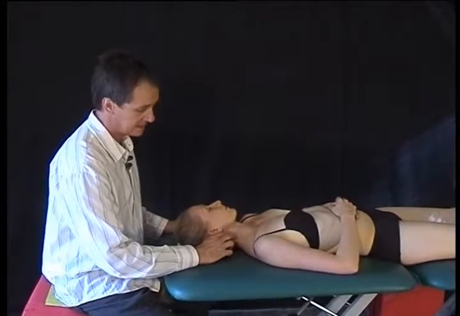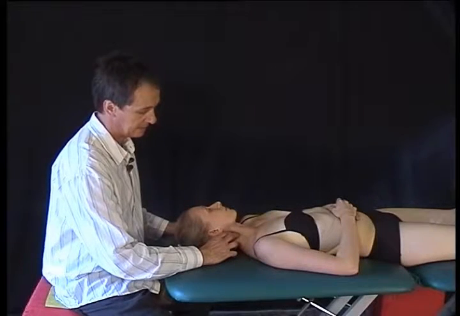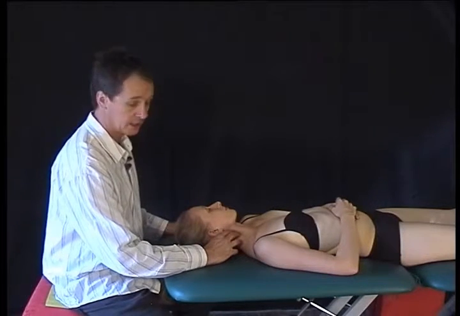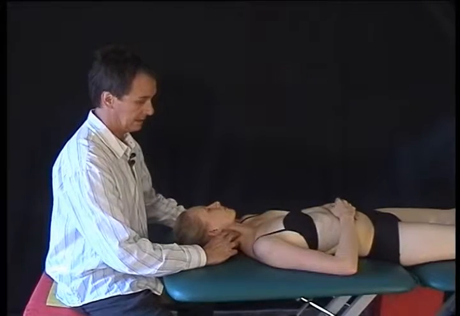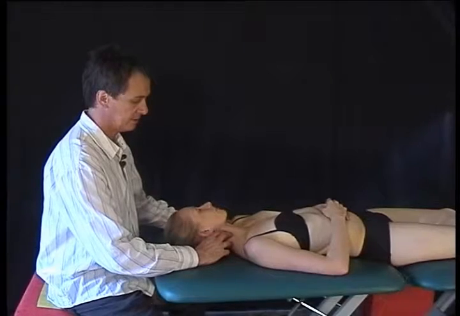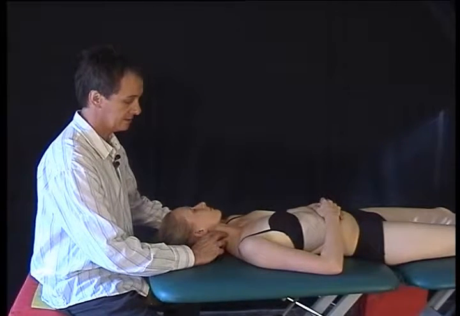So there's the SCM, that's the clavicular portion, and I'm taking my fingers and pushing it anterior, sort of out of the way basically. And now I can let my fingers then turn back towards the table, and there I am up against the anterior surface of the spine.